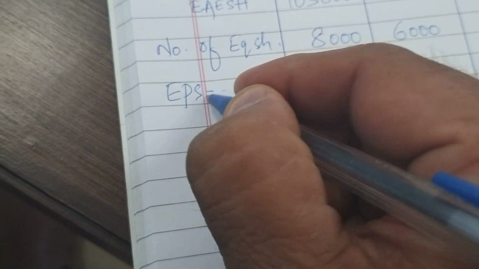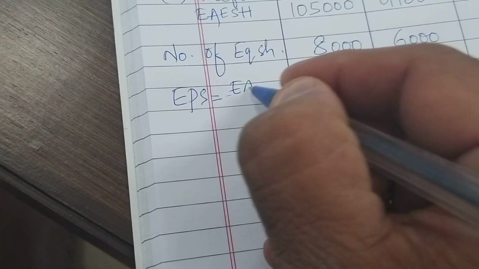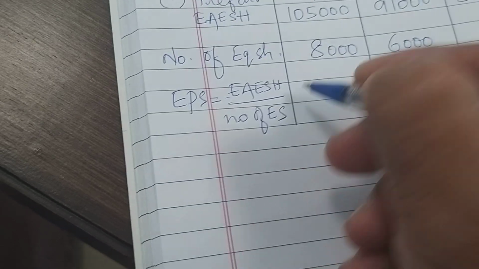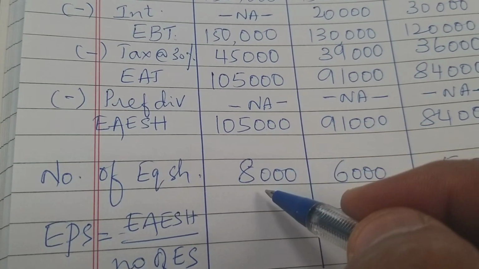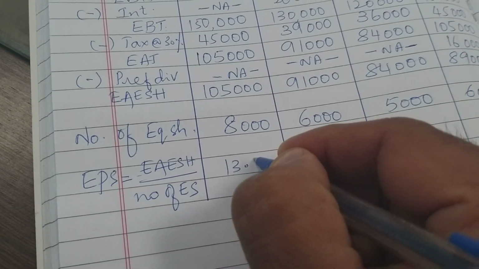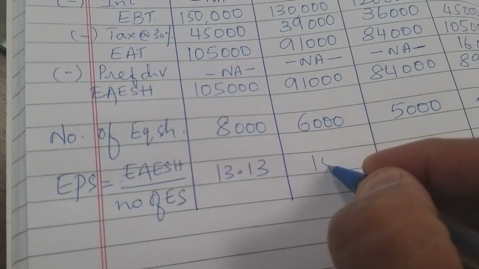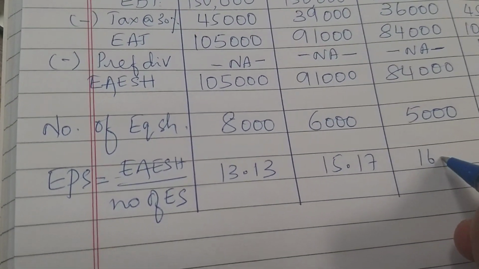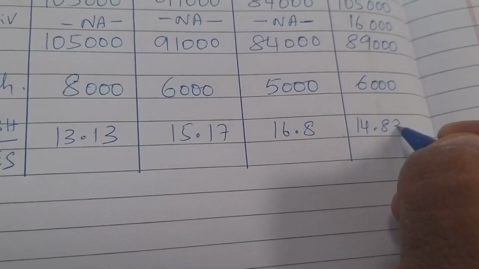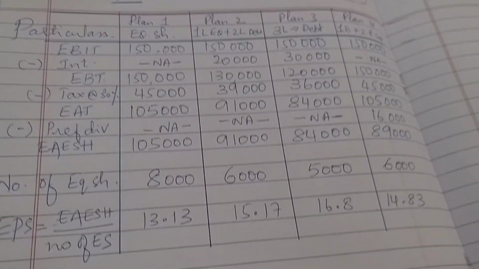Now we started with EBIT, and we need to end up at EPS, the earnings per share. All of us know that it is earnings available for equity shareholders divided by the number of equity shares. So we divide 1,05,000 by 8,000, which is 13.13. Then 15.17, I'm rounding off some values, then 16.80 and 14.83.